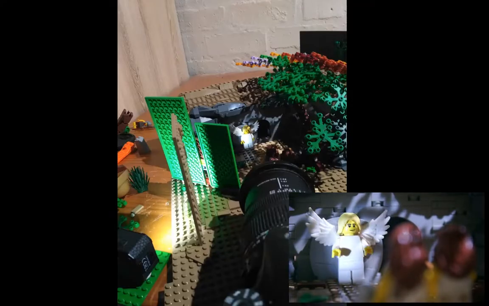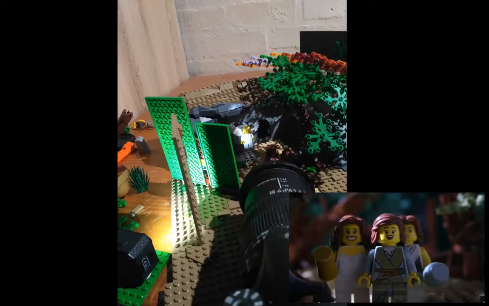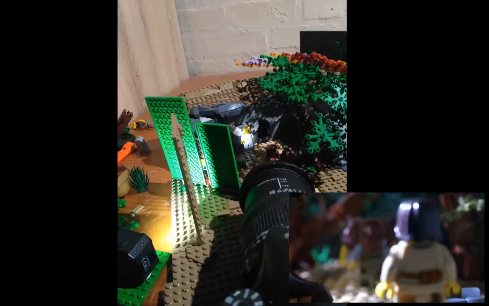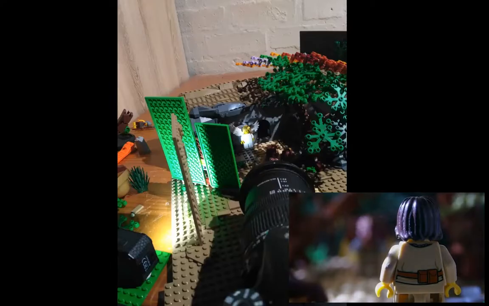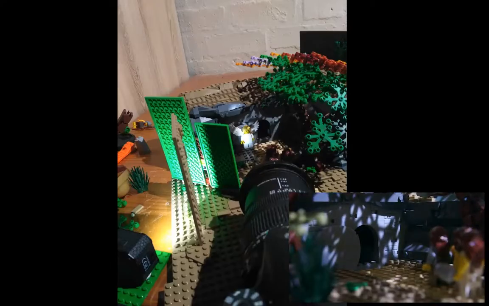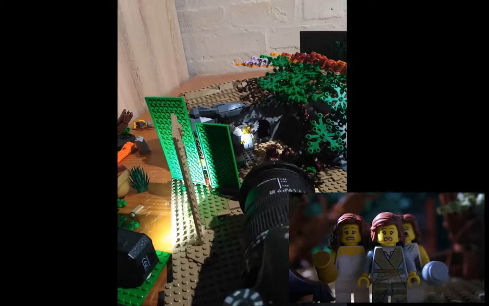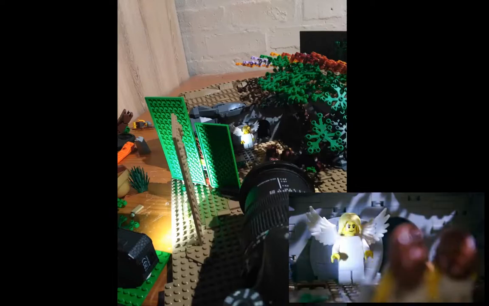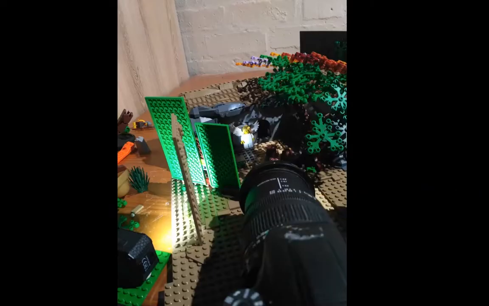And then for the flashing effect, I turned up the brightness of the lamp and the exposure of the camera each frame, and then put the angel in when it got to its brightest, and then turned it down again, but still, once it was fully down, kept a slight glow on the angel, just to give that glowing effect while the angel's talking.